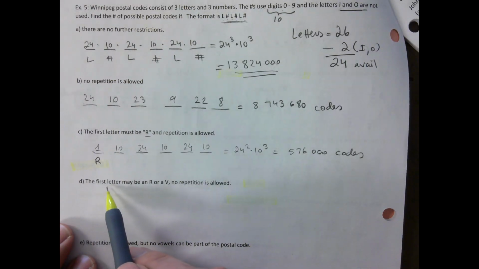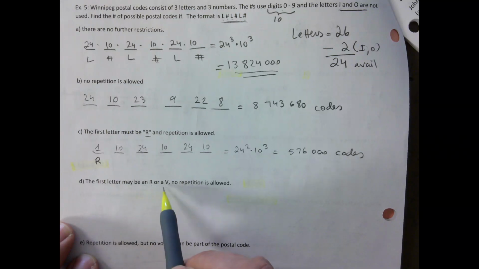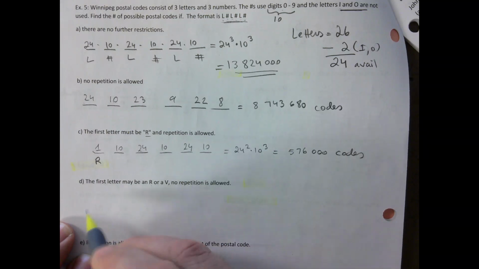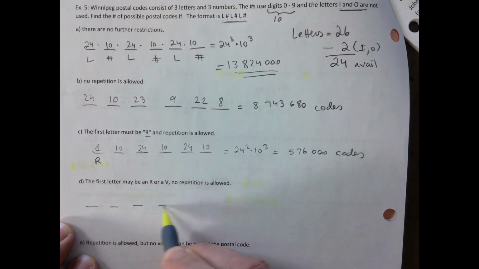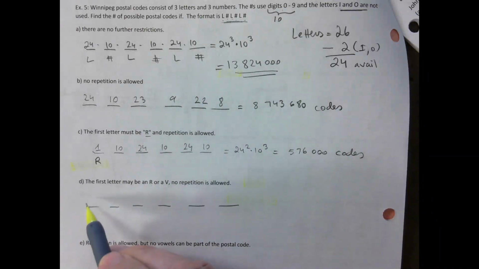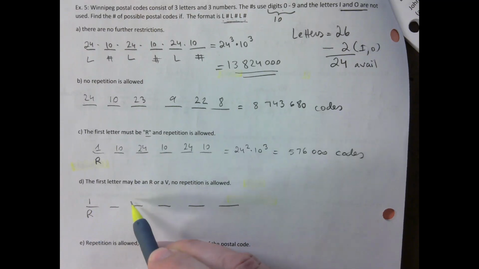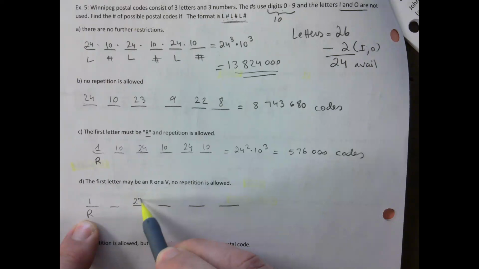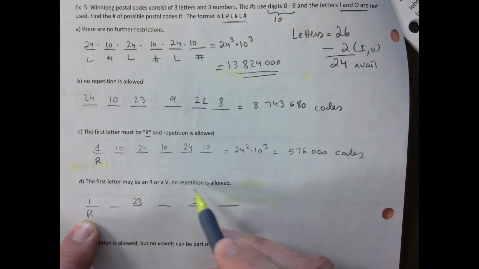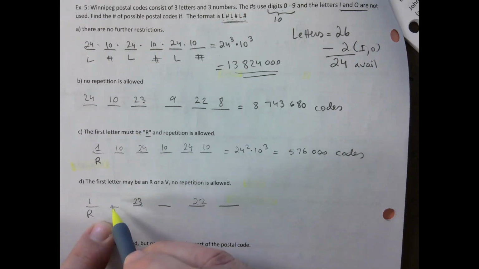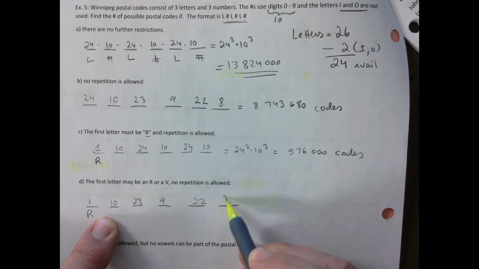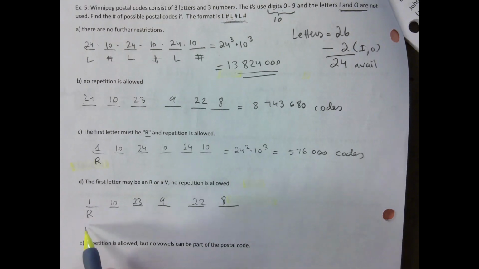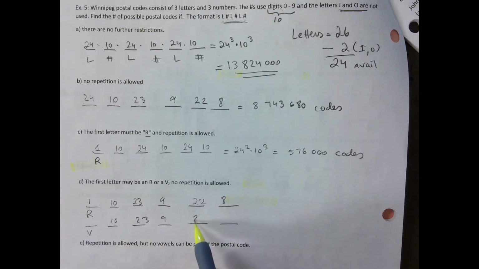The first letter may be an R or a W. No repetition is allowed. So 1, 2, 3. This is where I'm going to say, maybe let's do it this way. This is R, okay? And so if I've used up R, that means that I have 23 here and 22 there, because I can't repeat, okay? And then this would be 10, 9, 8. And then you will go with a V here. And you can copy it, right? You know it's going to be the same.